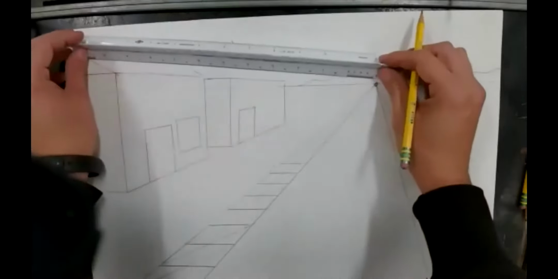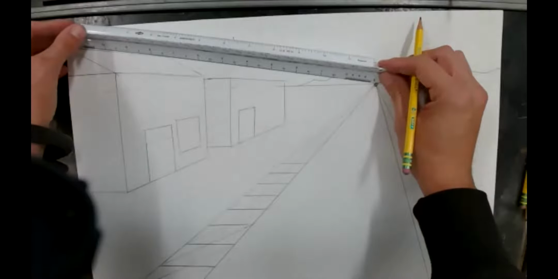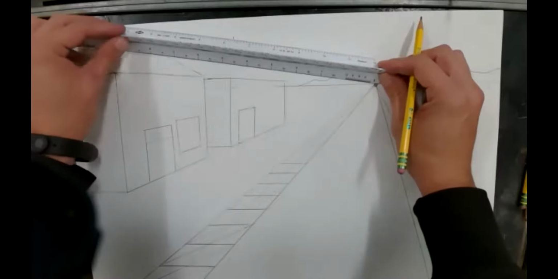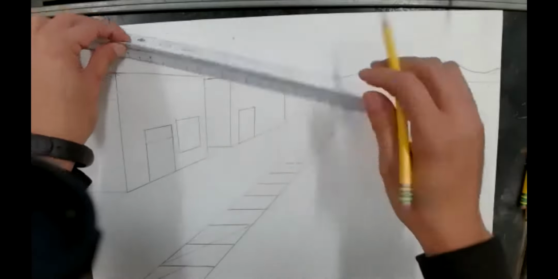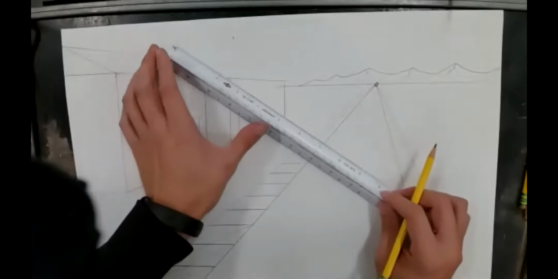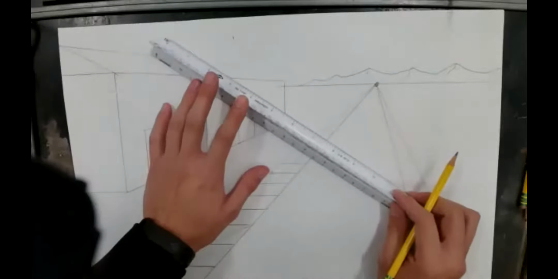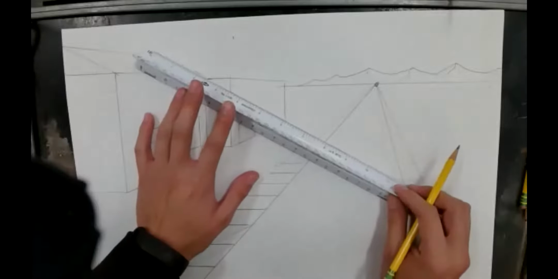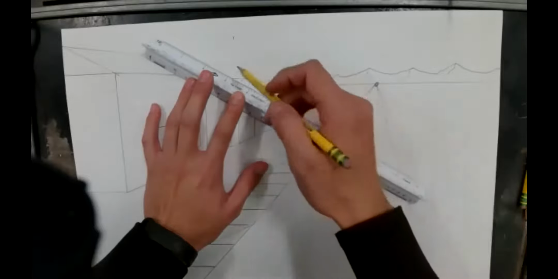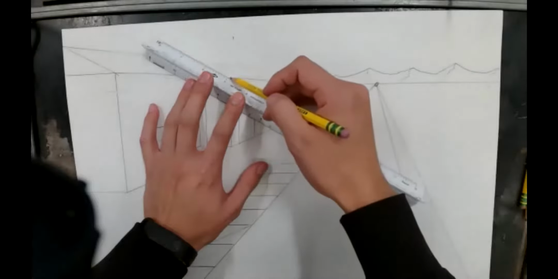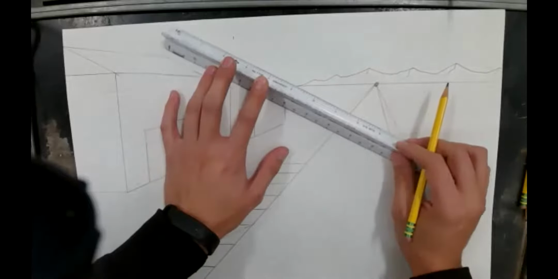So I want it the same height as the other rooftop. So I'm connecting my first rooftop to my vanishing point. I'm making a light line. Now I'm making the slanted line for the rooftop. And the other side too.